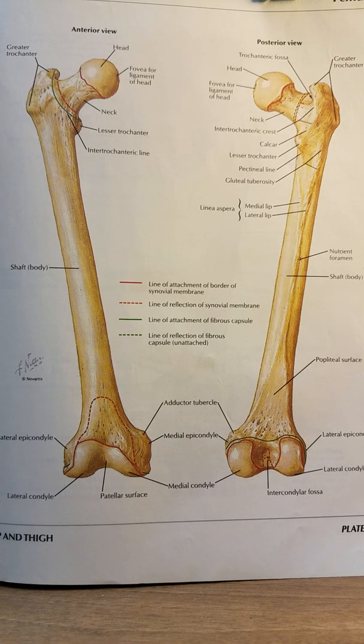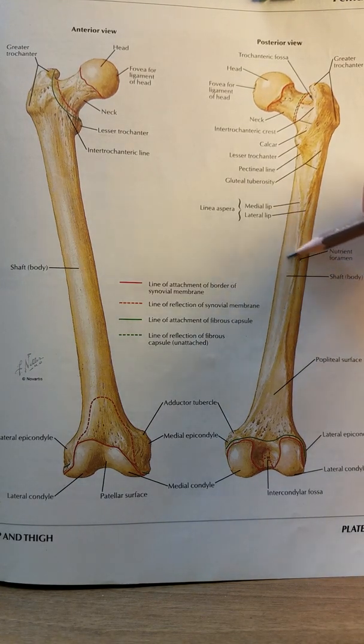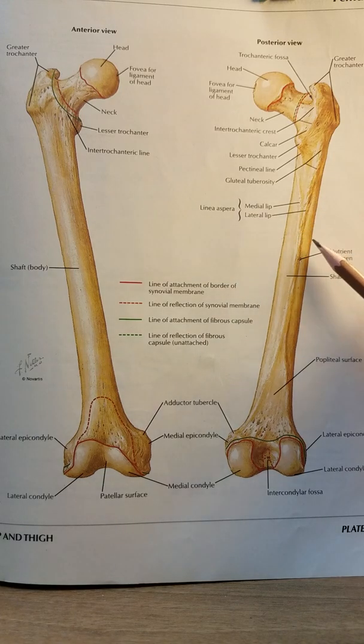Also, the middle 1/3 of the shaft has 3 surfaces. Between the medial and the lateral border, we have the anterior surface. Between the medial and the posterior border, we have the medial surface, which would actually be the posteromedial surface. And between the lateral border and the posterior border, we have the lateral surface, which faces posterolaterally.